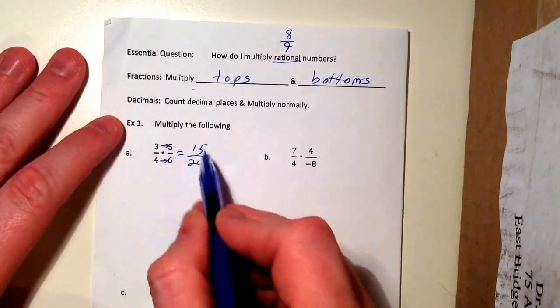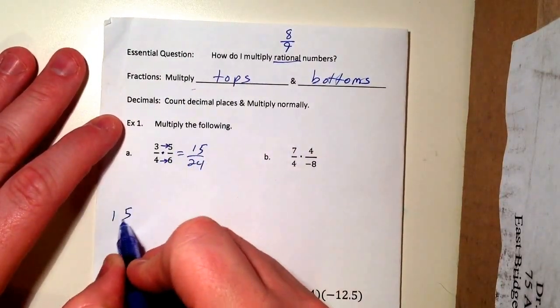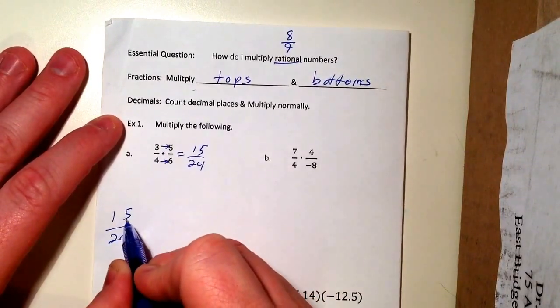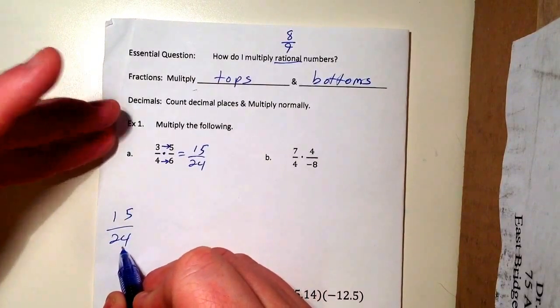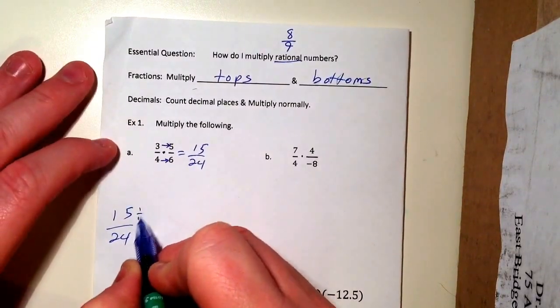Now, you say, can I reduce this? Try it. What are numbers you know that go into 15? Well, 5, and 3. Well, does 5 go into 24? No. Does 3? Yeah. So divide by 3.